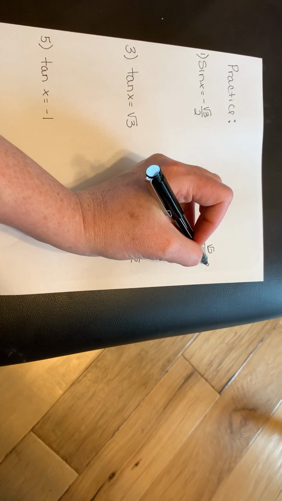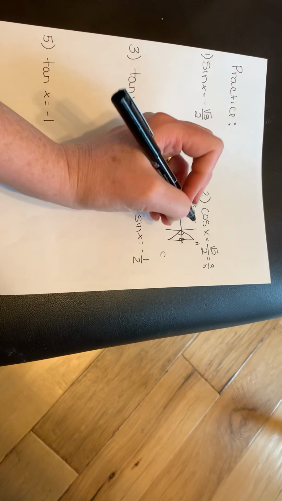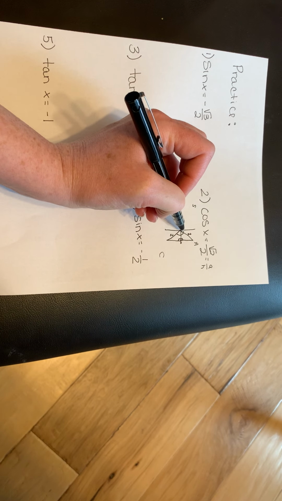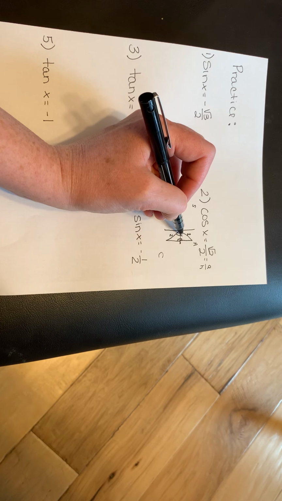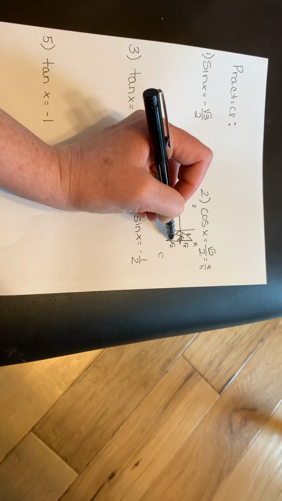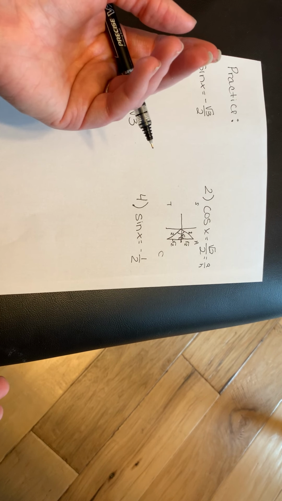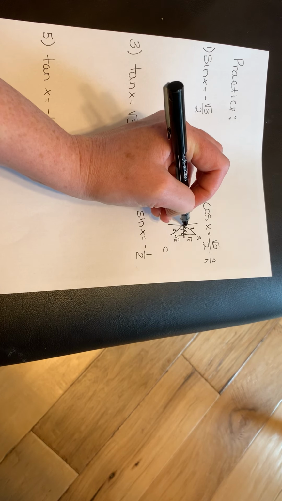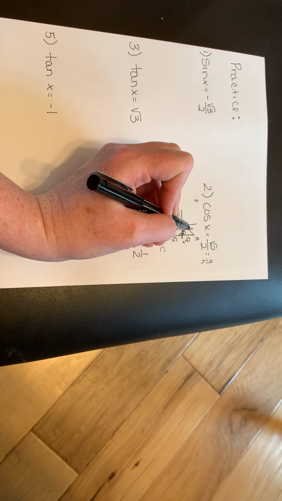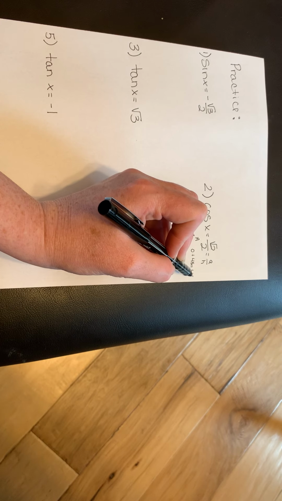So cosine is adjacent over hypotenuse. So adjacent to my reference angle, hypotenuse is always 2. So adjacent would be this measurement right here, and that would be that square root of 2. That leaves this side over here, square root of 2 as well. It's a 45-45 because we're dealing with all 2's. So my reference angle is going to be 45 for both. So I'm going to have 0 because I have quadrant 1. So with quadrant 1, I use 0 plus 45 equals 45 degrees.